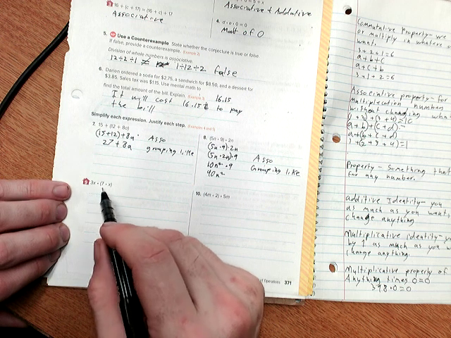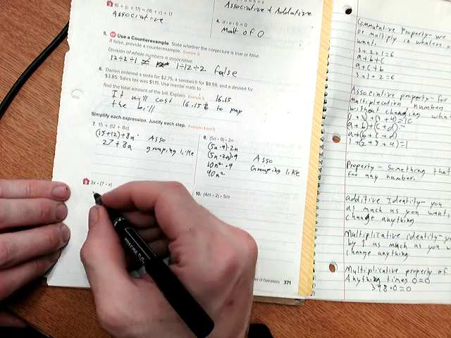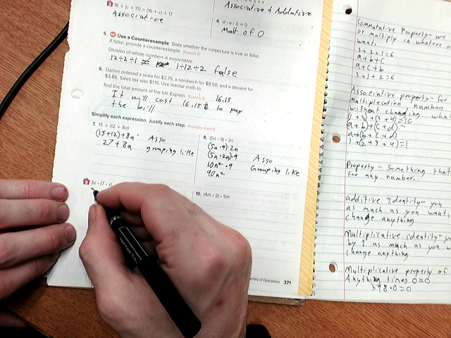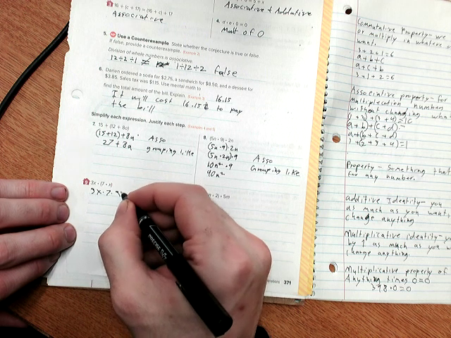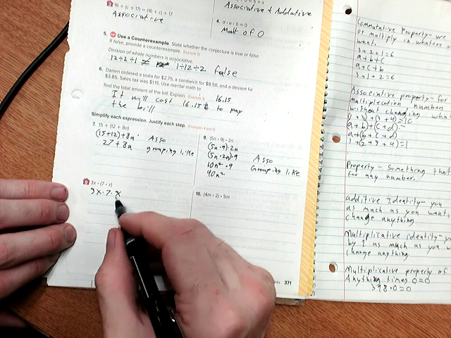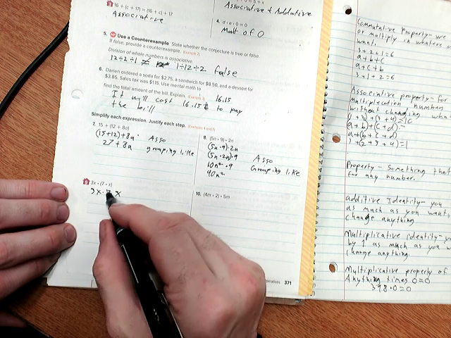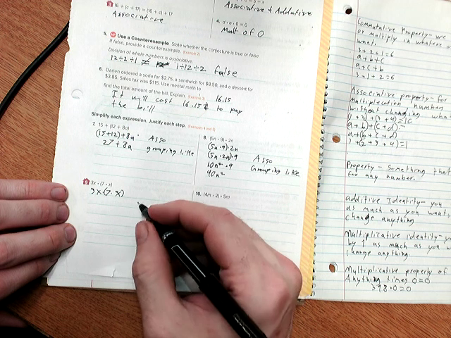3x times 7 times x. So we have 3x times 7 times x. We want to group our x's together. So to change that, we have to use associative.